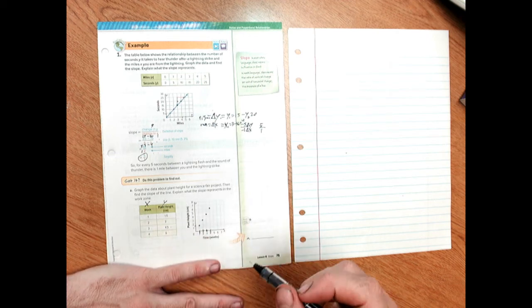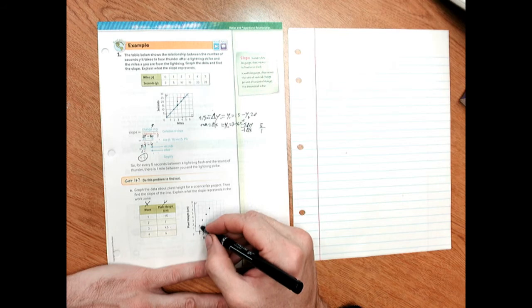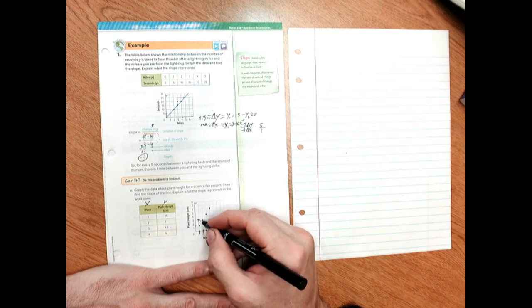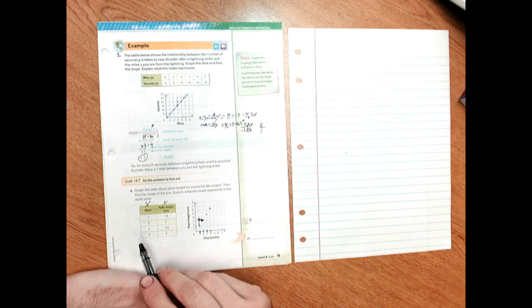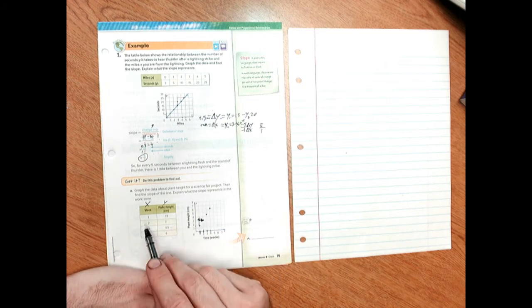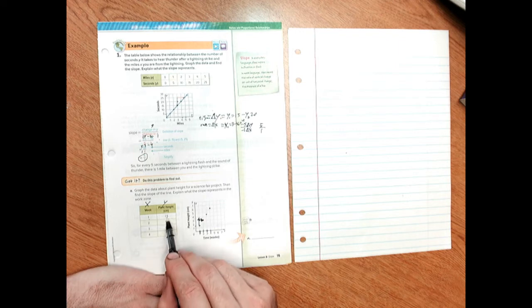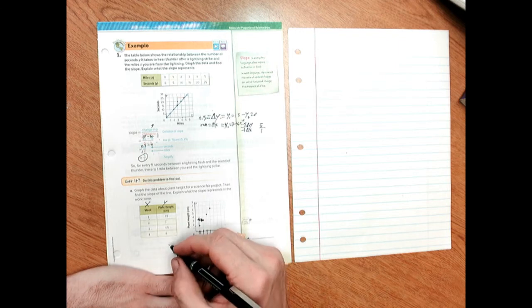then find the slope of the line. Okay, so we are finding our rise over our run. So, easiest one, 1 week, 1.5 centimeters.